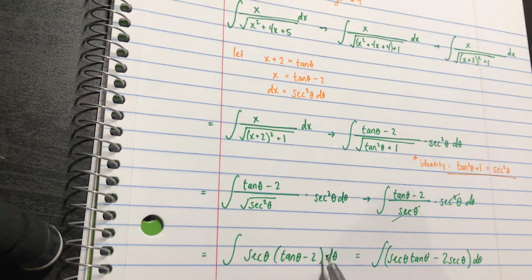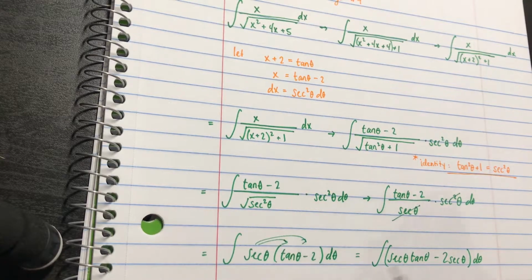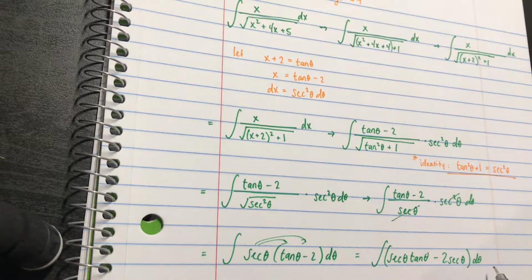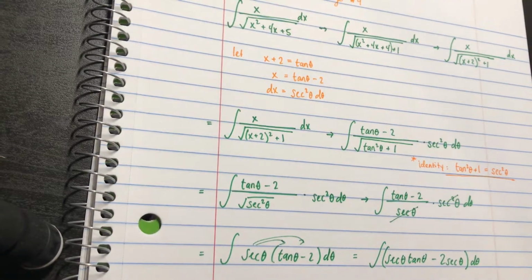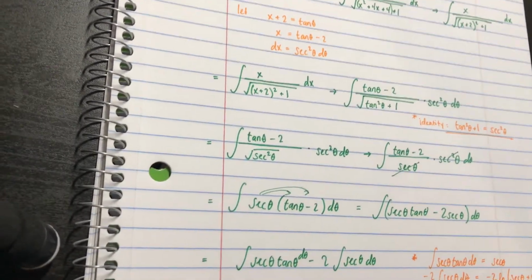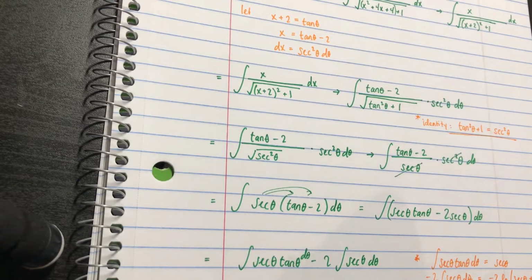And this, of course, when I distribute the secant theta, is equal to the integral of secant theta tan theta minus 2 secant theta d theta. Or in other words, when I split these two integrals, I'm left with the integral of secant theta times tangent theta d theta minus 2 times the integral of secant theta d theta.